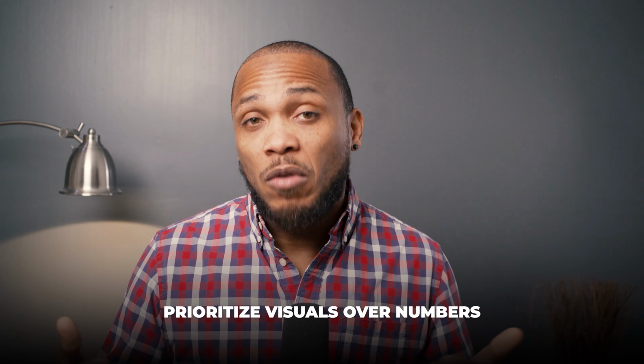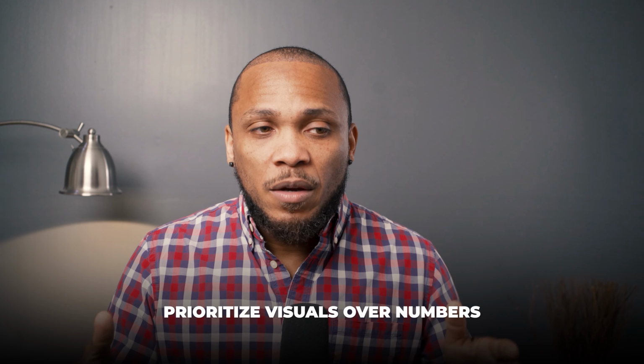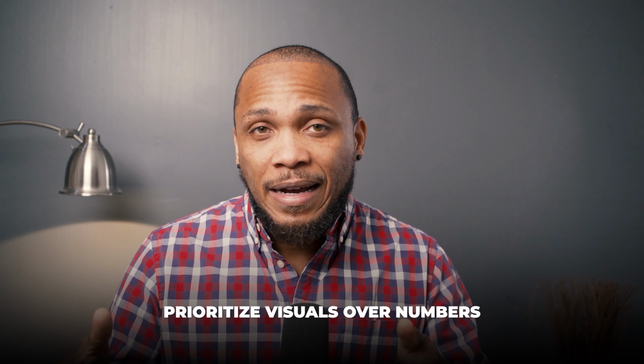Prioritize visuals over numbers. Use progression bars, simple icons, color indicators to show users how they're doing instead of this long list of numbers. A quick scanning visual is much easier to process, and people will actually love that because they like to scan information very, very quickly.